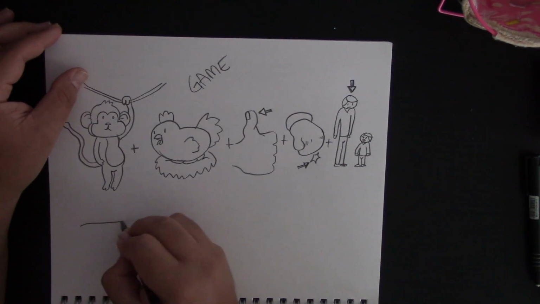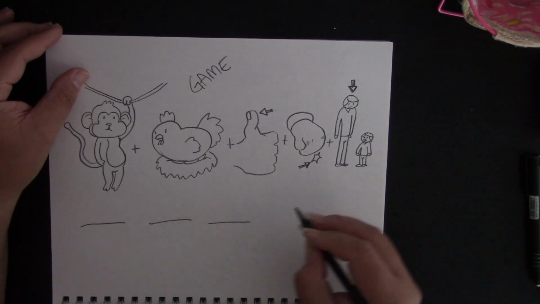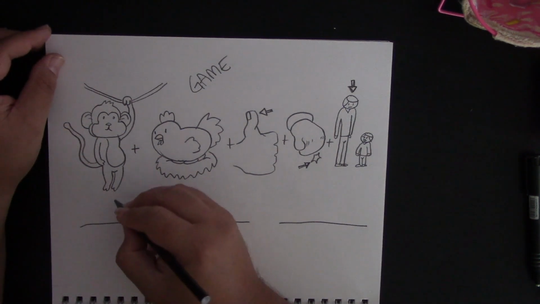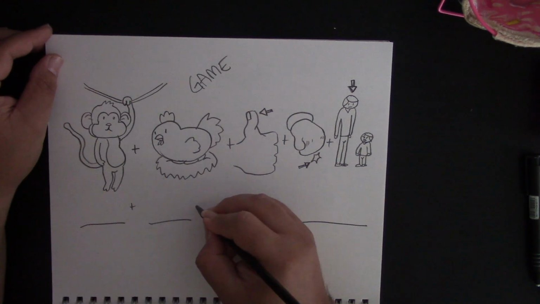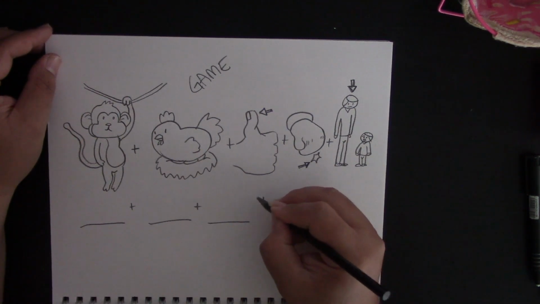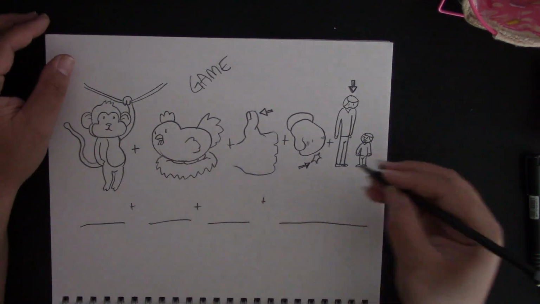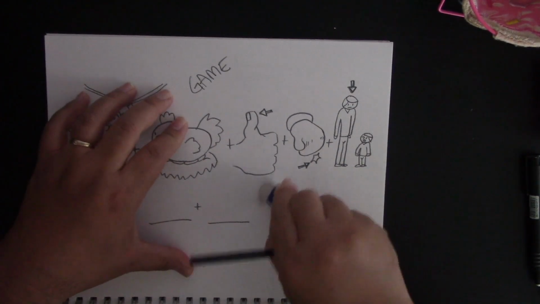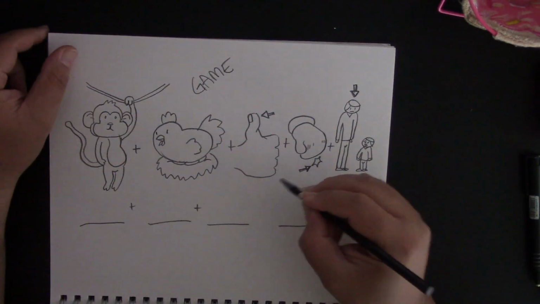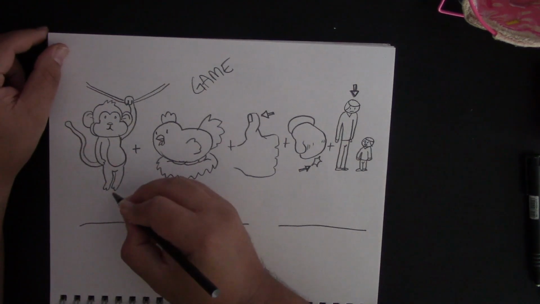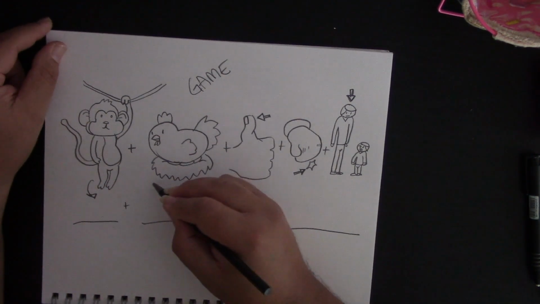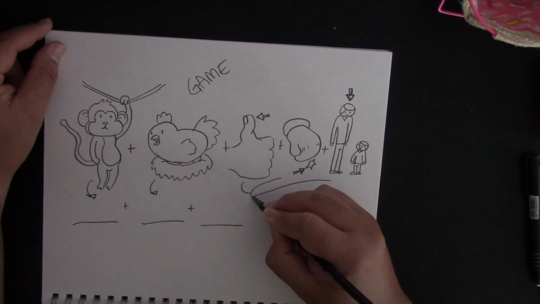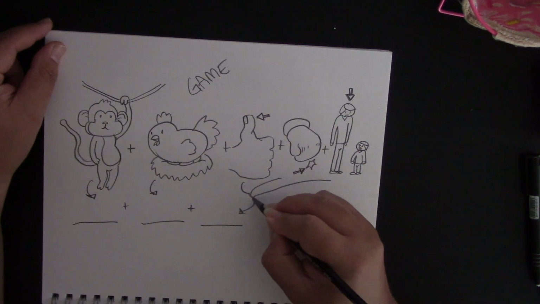And alright, so this one is one word, this one is one word, this one is one word. Well, actually this one is two words. So these three pictures make two words, so all three of these. So this one goes here, this one goes here, and this 1, 2, 3 pictures go here and here.